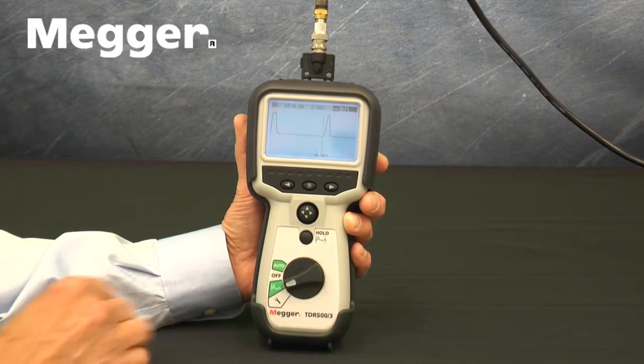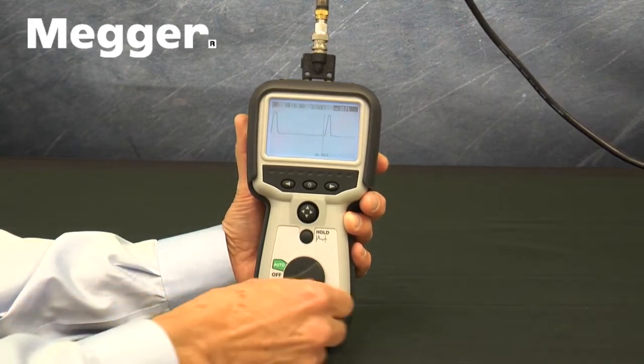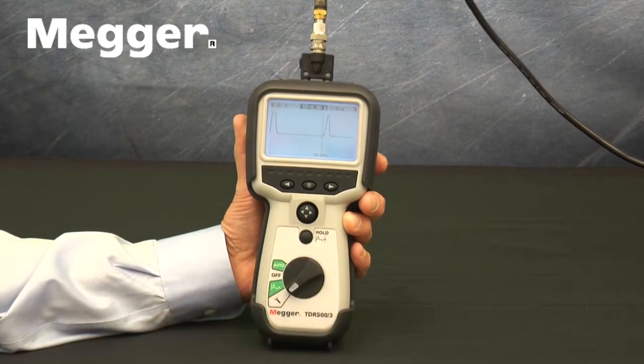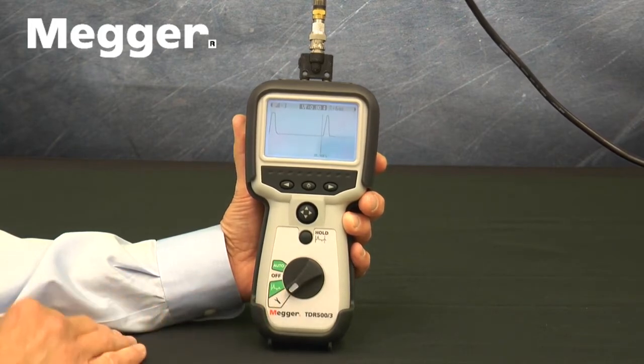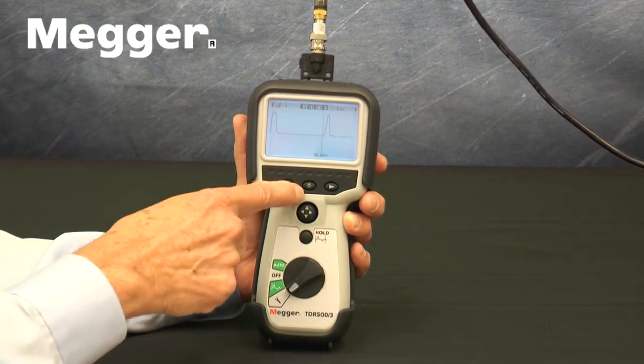The wrench icon is the setup mode. Let's go to setup mode and cover it in more detail. Turn the rotary switch to point to the wrench icon. You can turn the backlight on if the ambient light is dim.